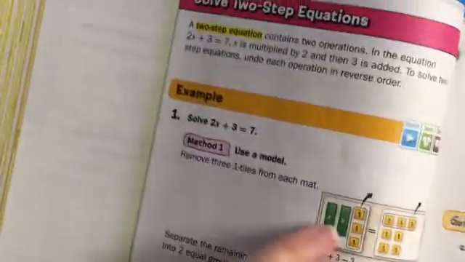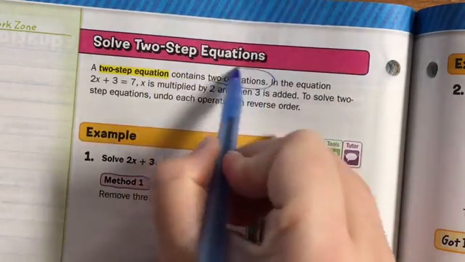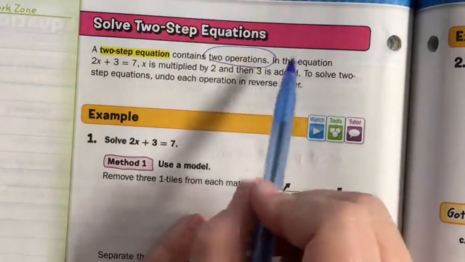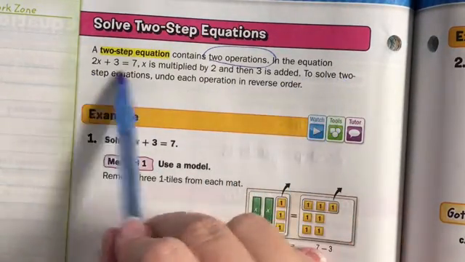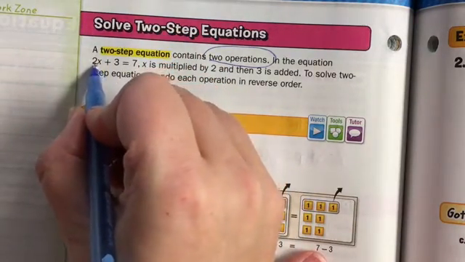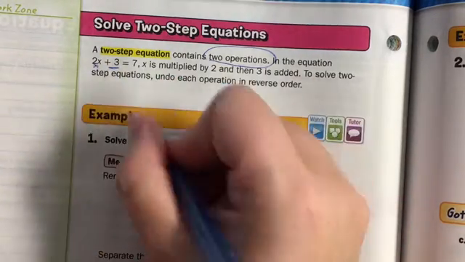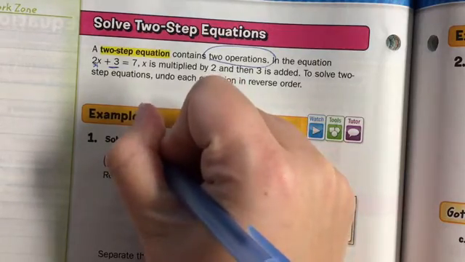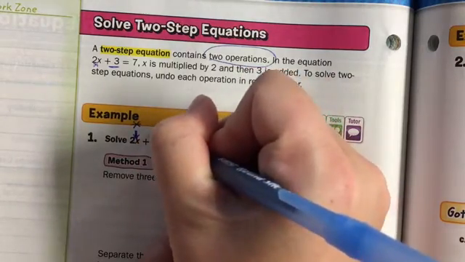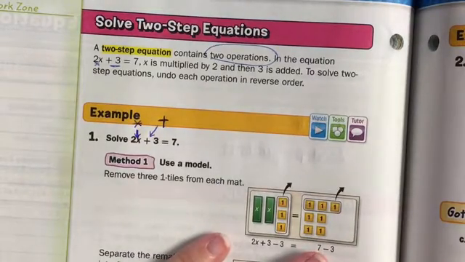Okay. So what we're doing today is a two-step equation, and it contains two operations like adding and dividing, or multiplying and subtracting, or any combination of those. So notice that in the equation, x is multiplied by 2, and then 3 is added on. Those are the two operations. In fact, we're going to put it right here, with a little invisible multiplication sign right there. And right here we have addition. So make sure to write this in your book because that's part of writing your notes.